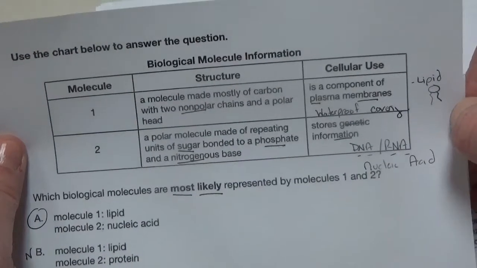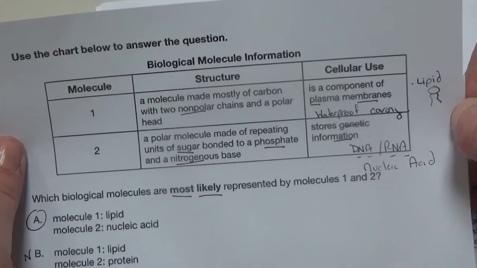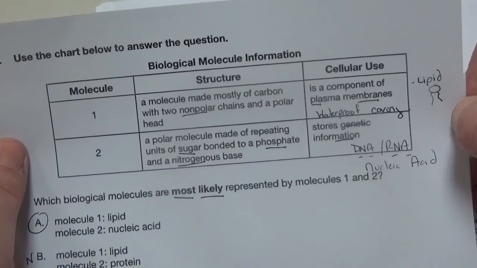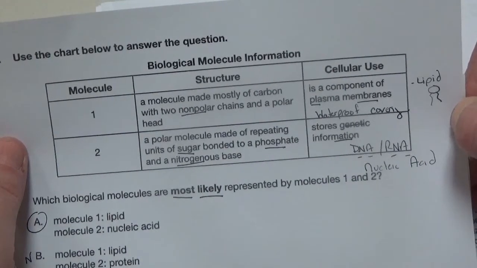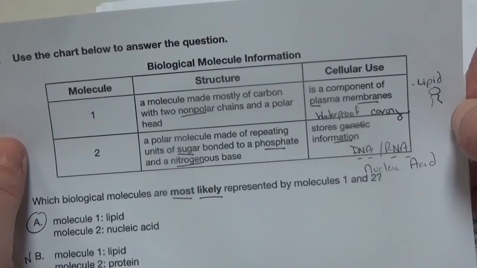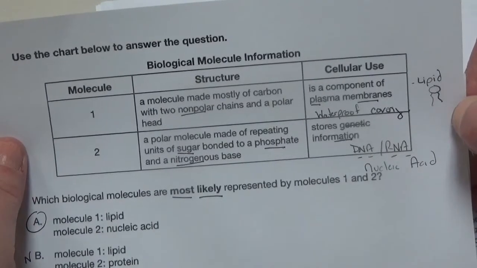Molecule 1 is a molecule made mostly of carbon with two non-polar chains. As soon as you see non-polar, think of lipids. It has two non-polar chains and a polar head. This is probably a disaccharide. Okay, and it's also a component of the plasma membrane. Oh wait, maybe it's a phospholipid. Maybe it helps with waterproof coverings.